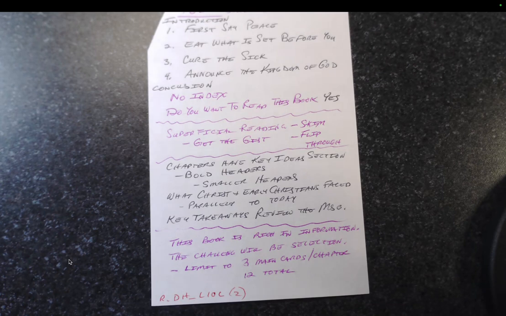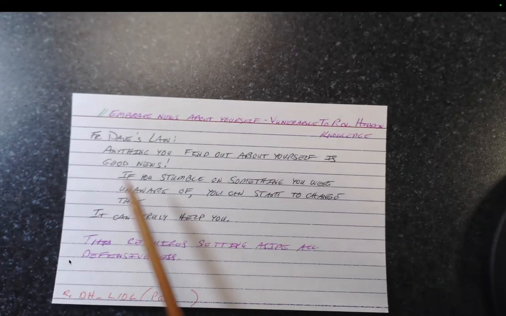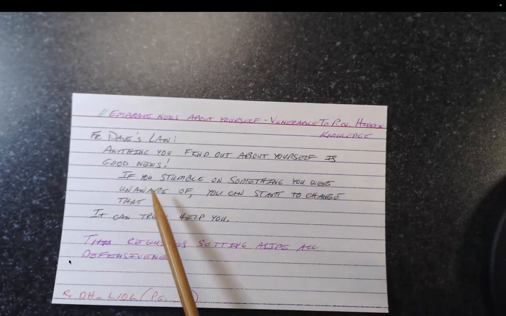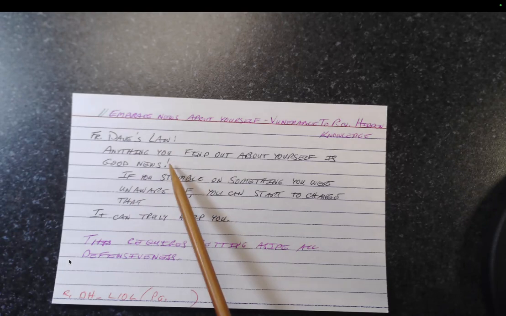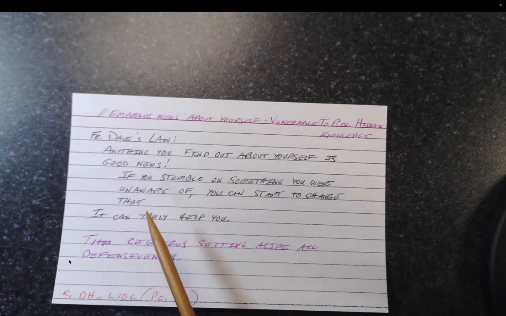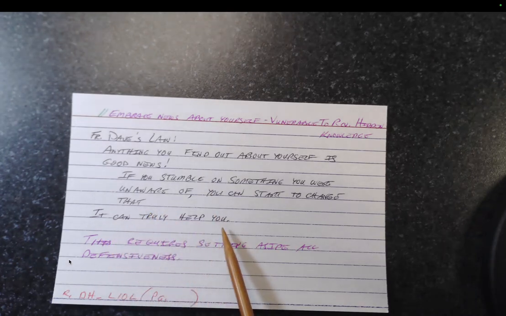Interestingly, though, as I was reading, one paragraph just jumped out at me and made me make a main card on the spot, so I might as well share it with you. And that is this one: Father Dave's Law. Anything you find out about yourself is good news. That's his law in his words. And then I paraphrased what followed by saying, if you stumble on something you were unaware of, you can start to change that now. And this can truly help you.